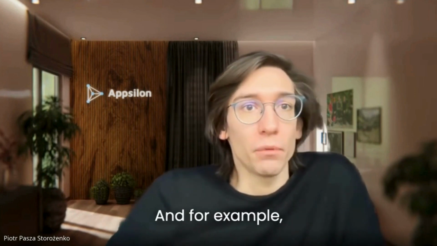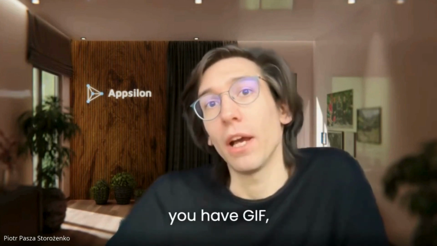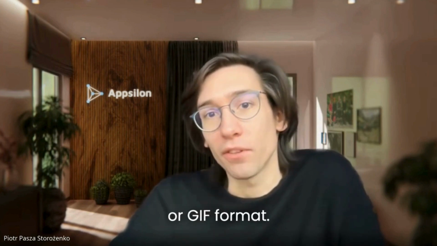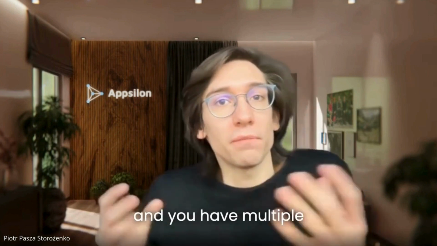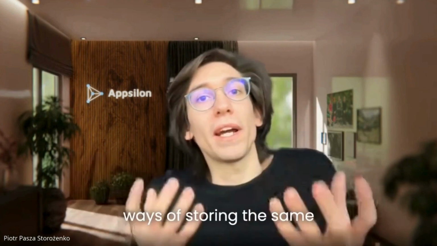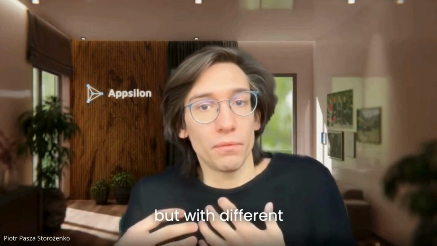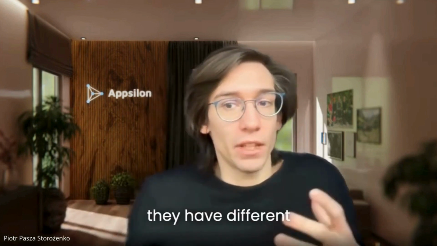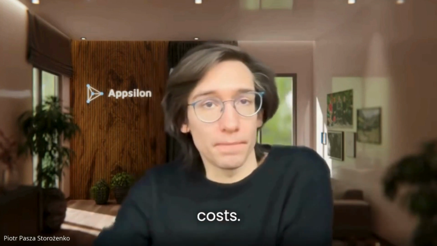And for example, with images, you have JPEG format, you have GIF format, you have PNG format, and you have multiple ways of storing the same information in some sense. But different formats have different benefits and maybe some costs.